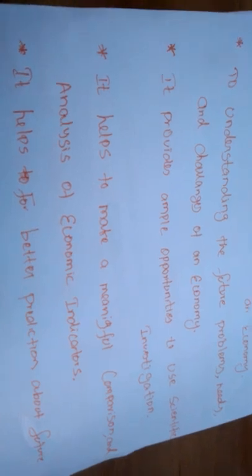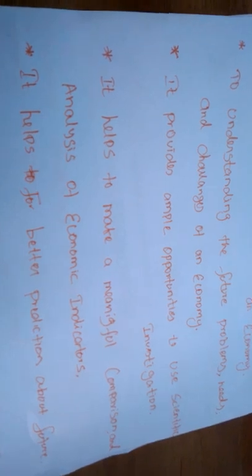In macroeconomic analysis, we normally use two types: the deductive method and the inductive method. The deductive method consists of deriving the conclusion from the general truth. If you bring the conclusion from the general truth, that is called the deductive method.